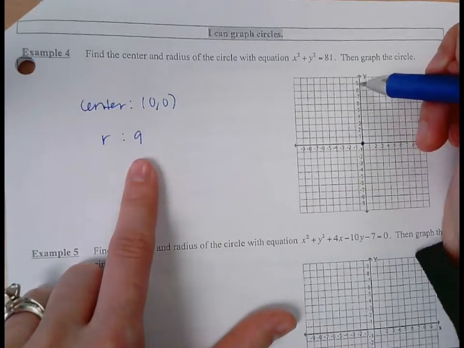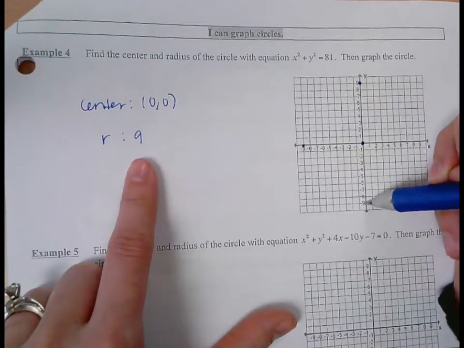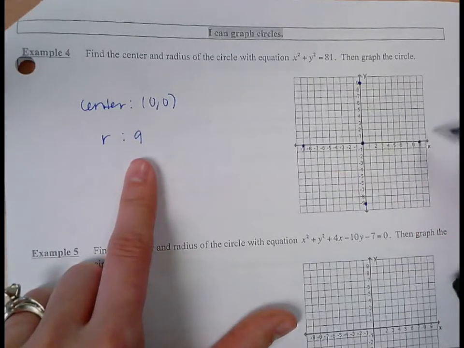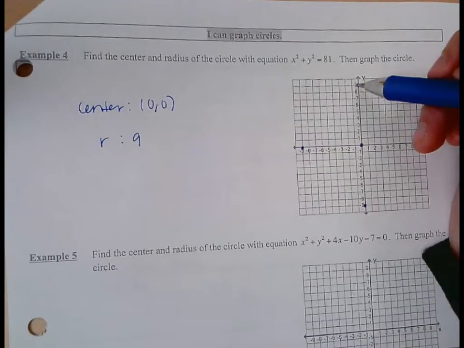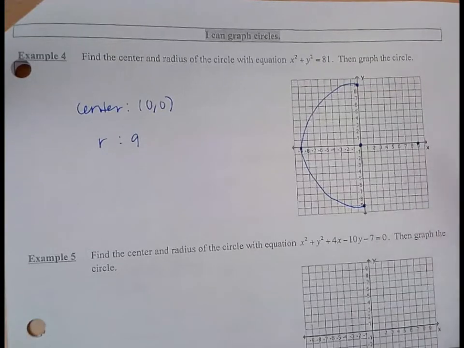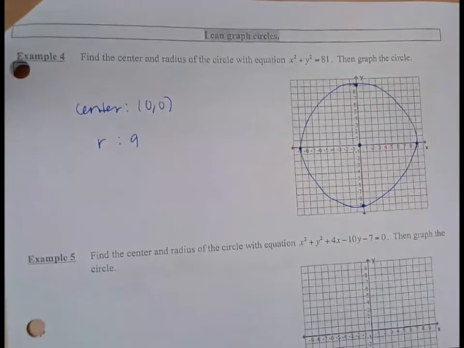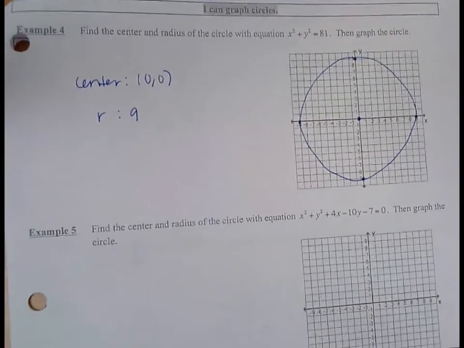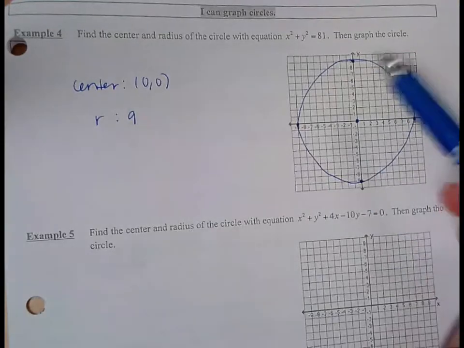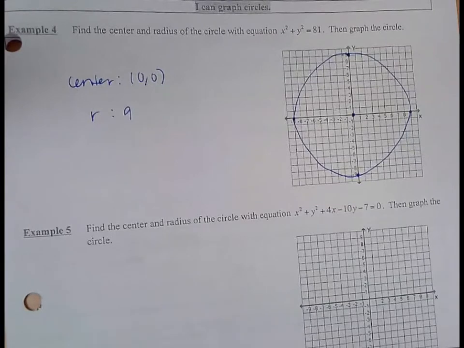So if I go up 9, left 9, down 9, right 9. And then you do your best to draw a circle through those 4 points. As long as it doesn't look like a square or a diamond, it should not have corners. I'm not judging your circles too badly, but if you were to draw like a box, you're not going to get credit for that. It's clearly not a circle. So don't be too hard on yourself. The larger that the circle is, I think the harder it is to actually make them round.